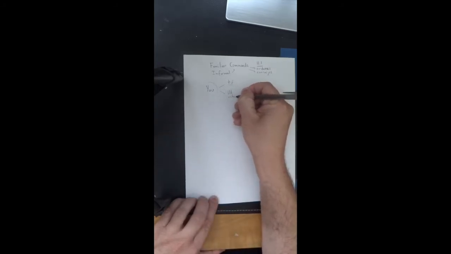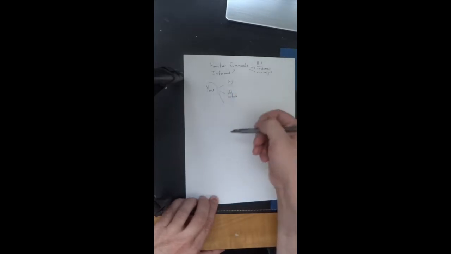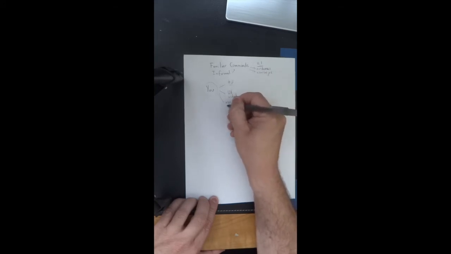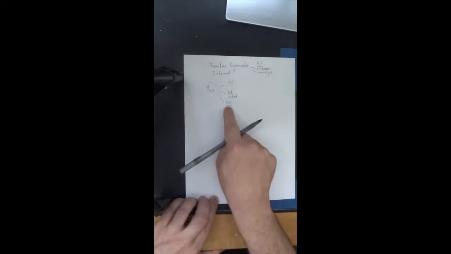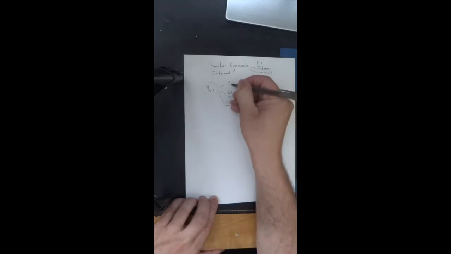Now, in some other countries, they also use another informal way that is more informal than this one, and that is vos. But the vos is something that is used in South America and Central America, and we're not going to be covering this in class. But right now, we are going to stay with the tú.